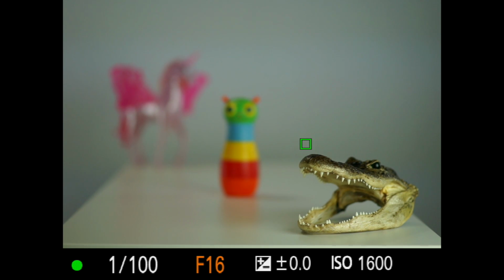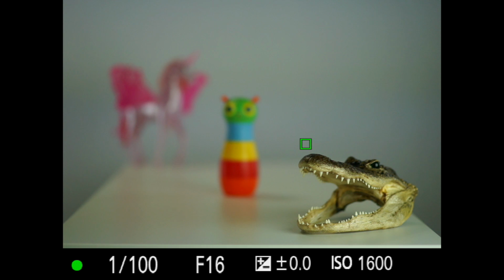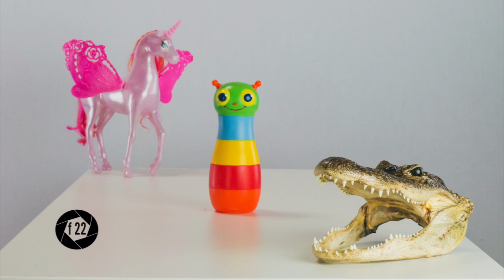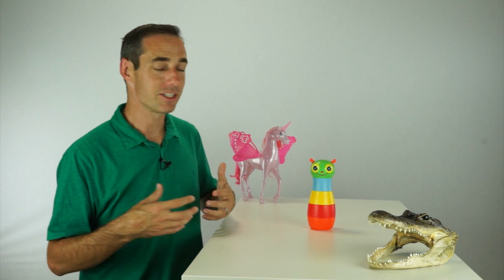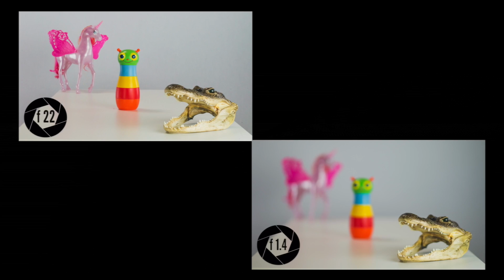F11 up to f16. And then lastly, let's go from f16 to f22. You can see now almost everything is in focus because that's a much different aperture at f22 compared to the other shot shown here side by side at f1.4.